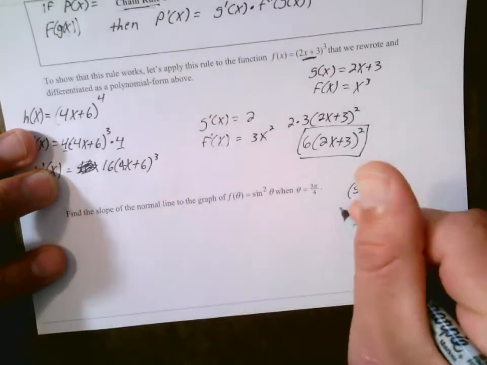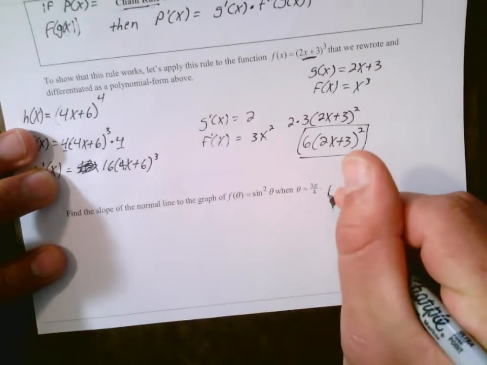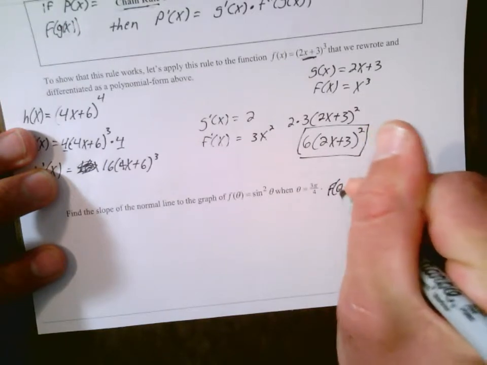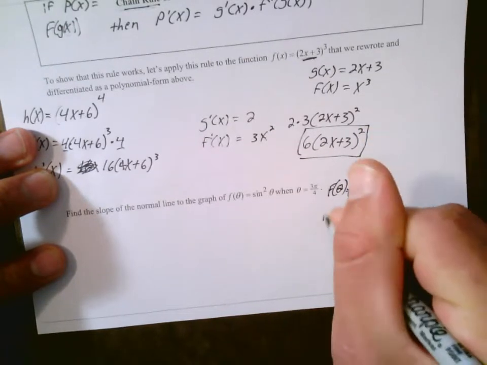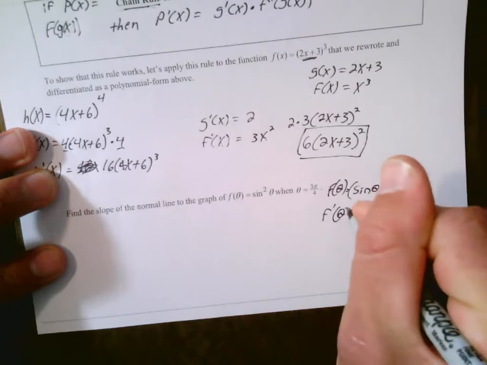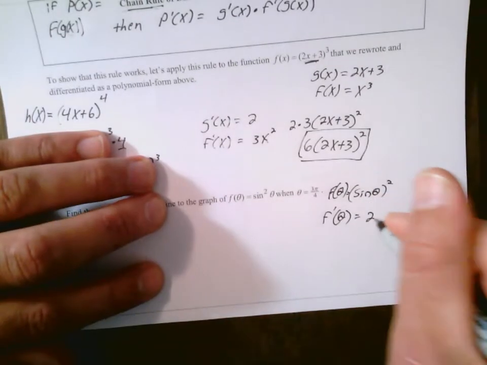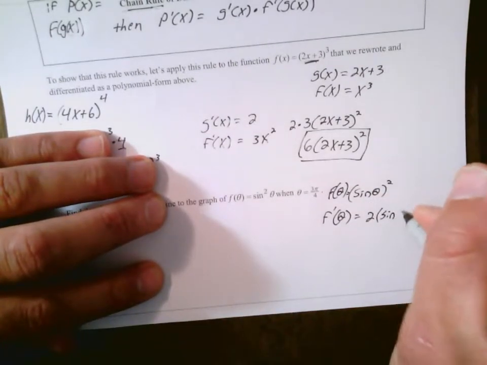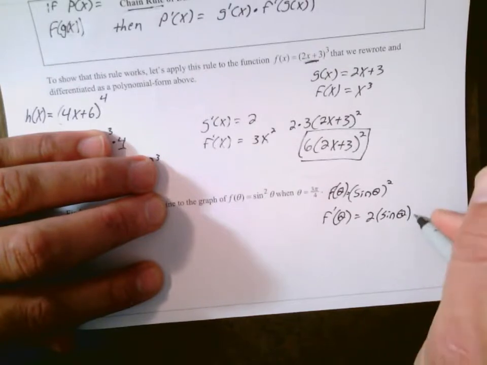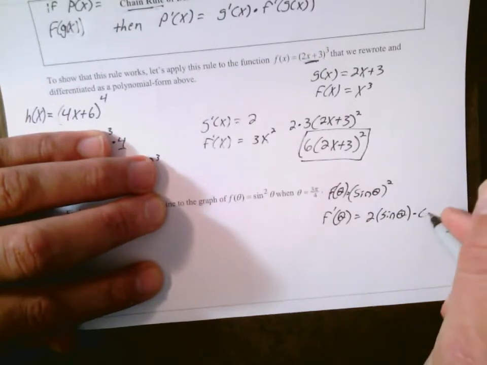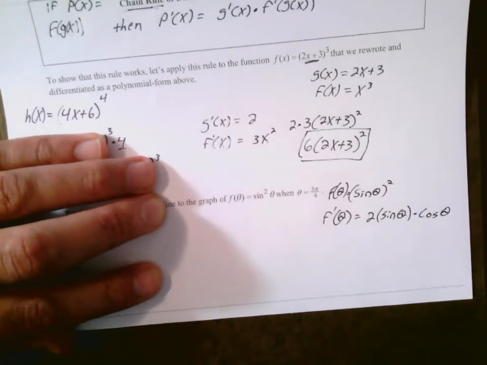So that's f of theta equals, so f prime of theta will equal 2 sine theta to the first times the derivative of sine, which is cosine theta. Okay?